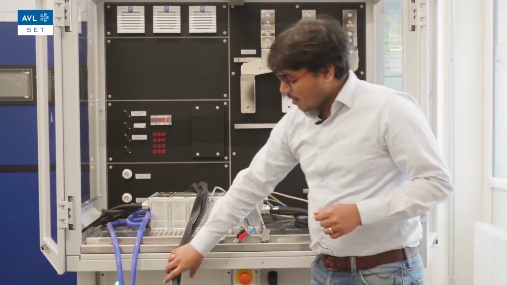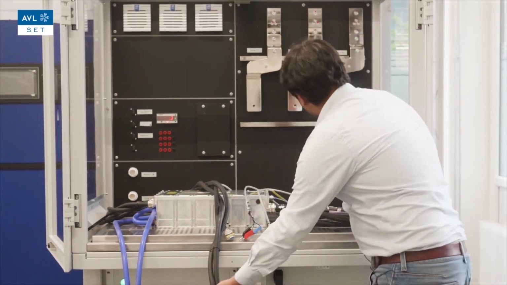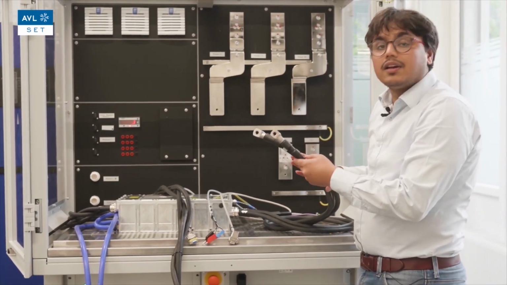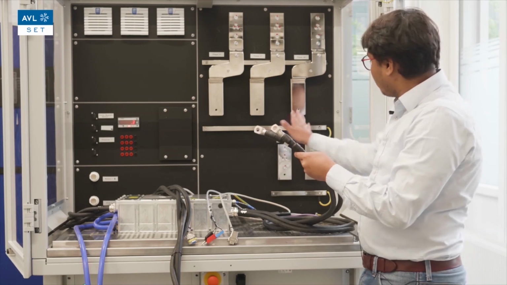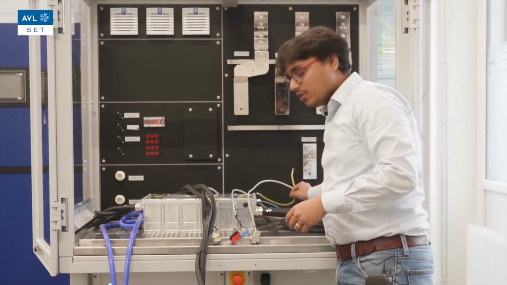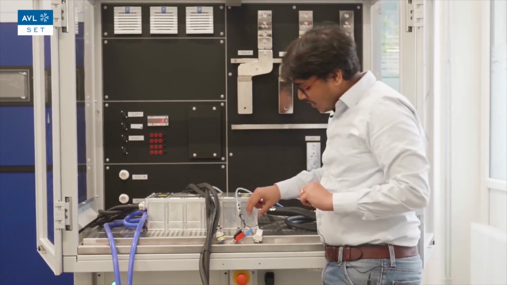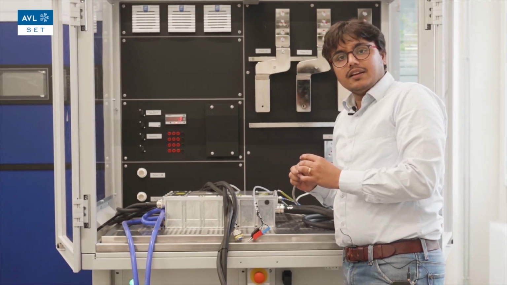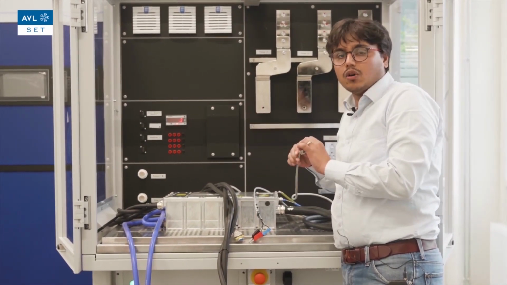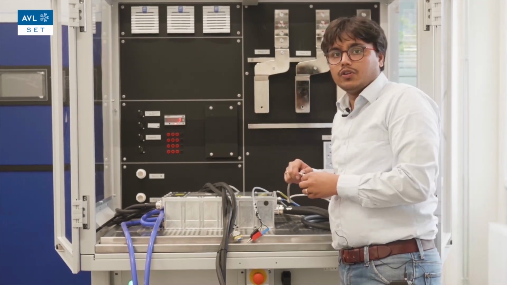So here I have the three-phase AC connections from the inverter, and the DC plus and DC minus high voltage terminals, which need to be connected to the high voltage power supply, a potential earth cable to ground this particular inverter, and a signal interface to connect the inverter to the required resolver or rotor position sensor. In this case we are going to use the resolver.